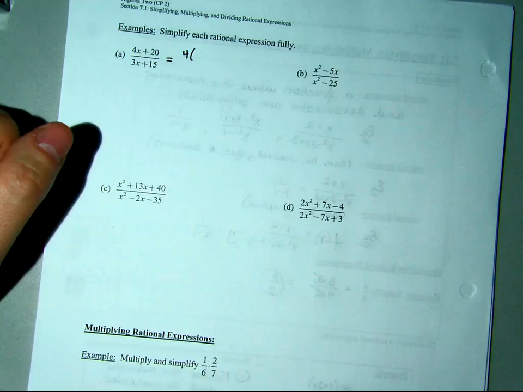X plus 5. Trevor, what can we do on the bottom? Take out a 3. Molly, if we do that, what's left? X plus 5. So I have 4 times x plus 5 on the top, 3 times x plus 5 on the bottom.